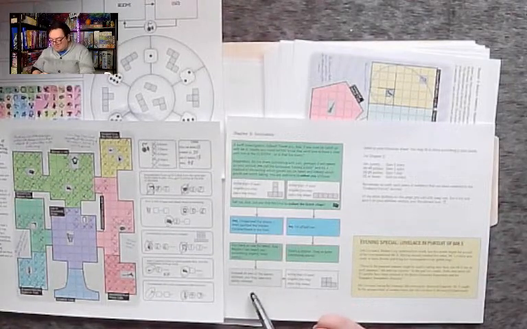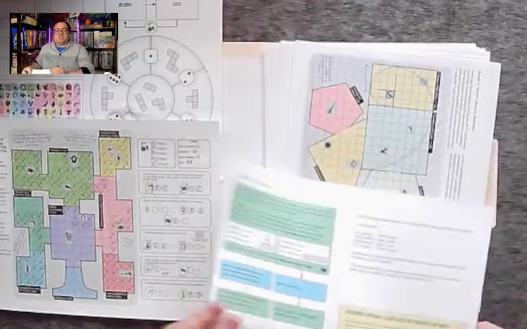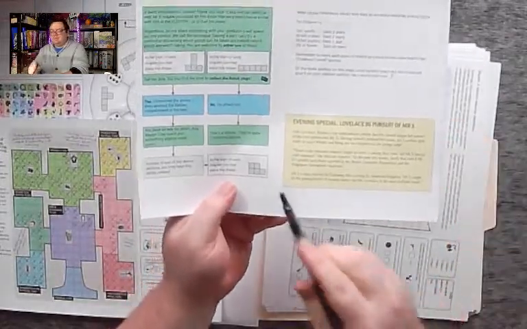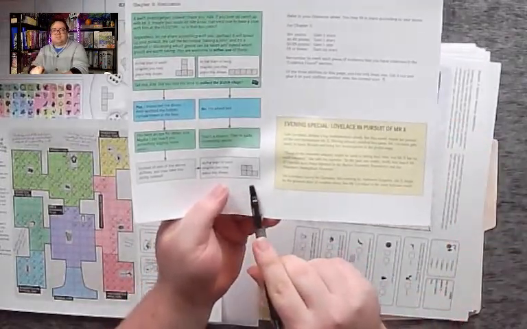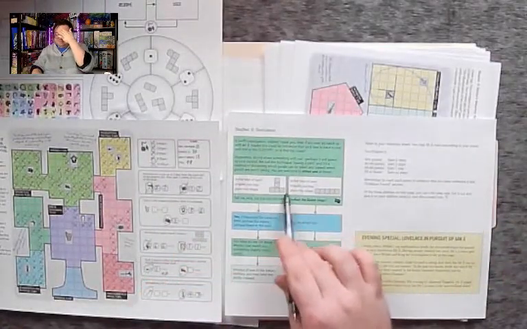Instead of one of the above abilities, you may take this ability instead. At the start of each chapter, you may place this shape. Okay, so this shape, we got a 2 stacked on top of a 3. This one is different, though.